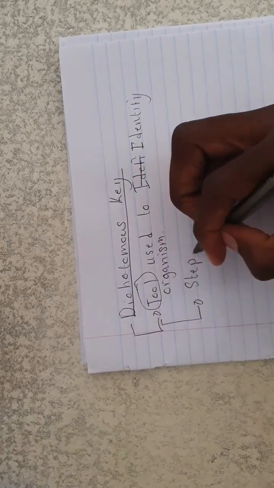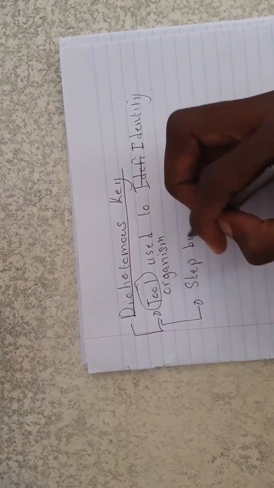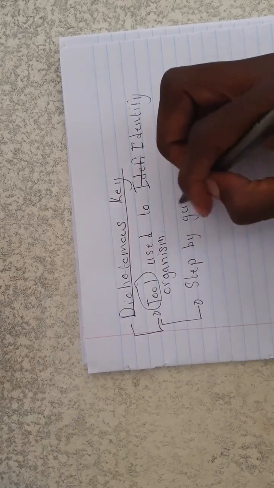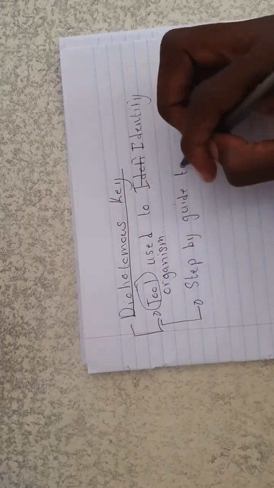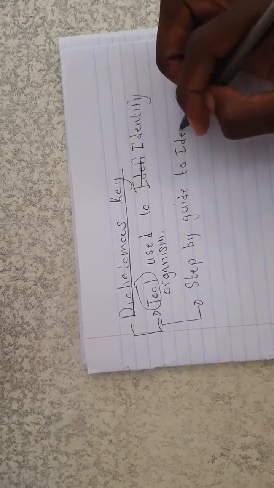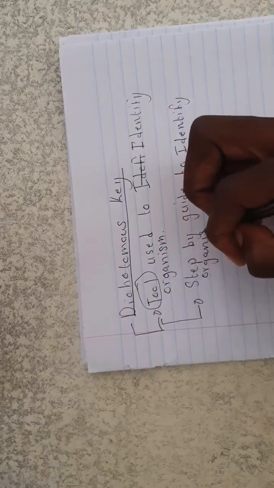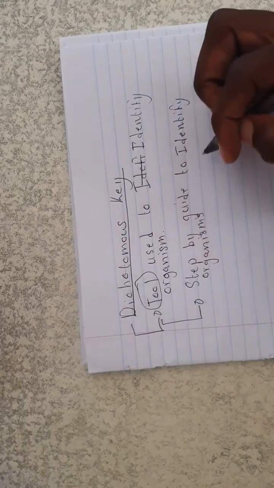It guides you until you reach the name of the organism. It's like a step-by-step guide to identify organisms. It's basically a paper.